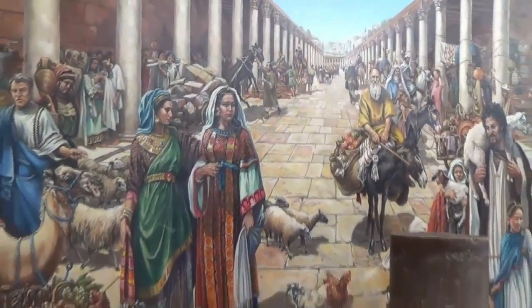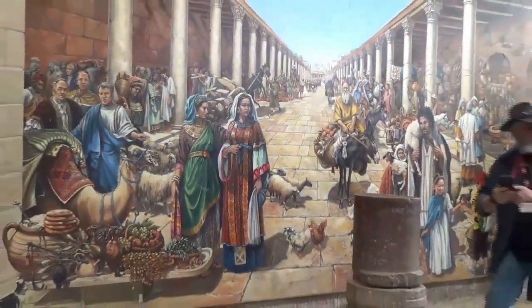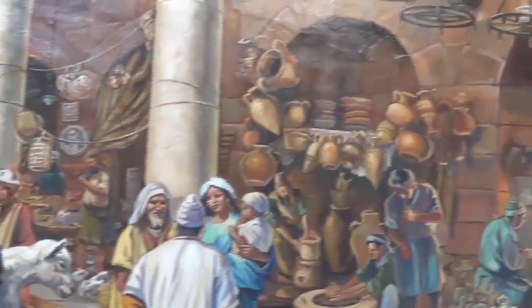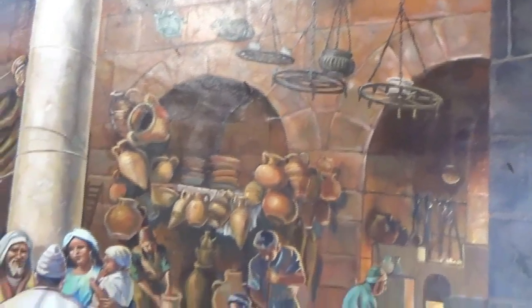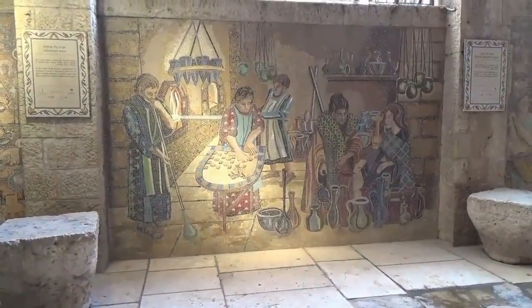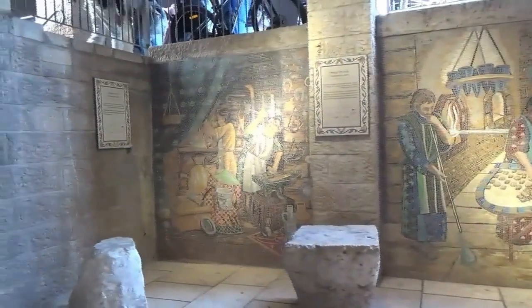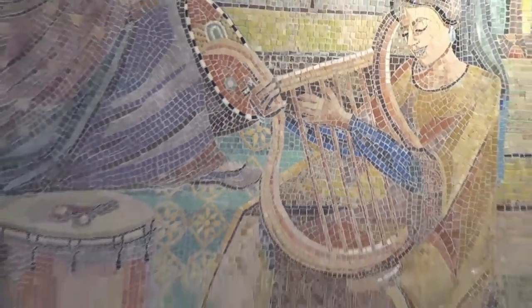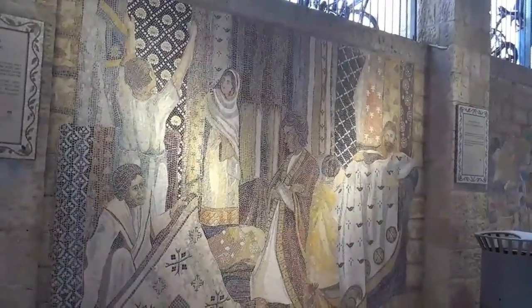Here's an artist's rendition. You've got tourists walking around and people buying things. There are the stalls where the merchants sell their wares, and a mosaic artist depicting what life was like on the Cardo back in the 6th century. You had people working, you've got people playing instruments, and you've got people selling linens.